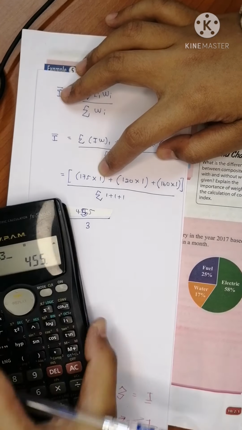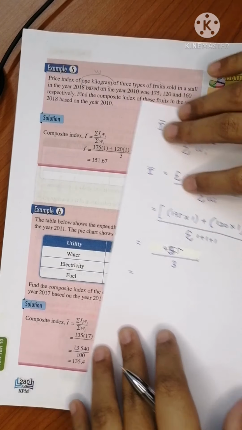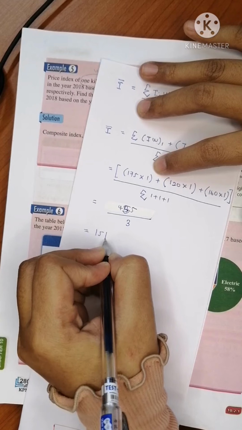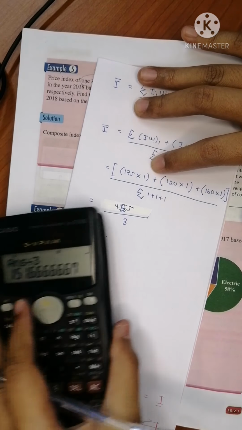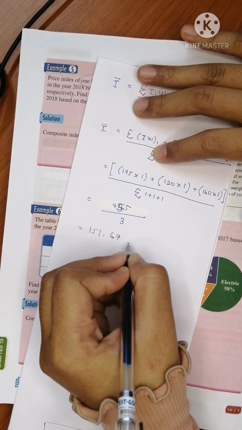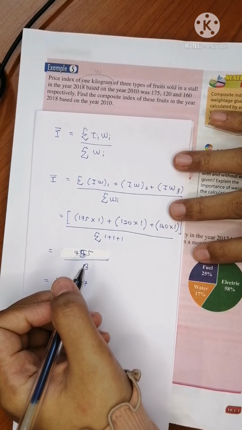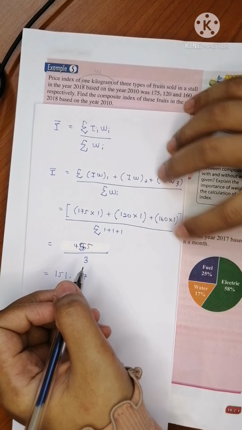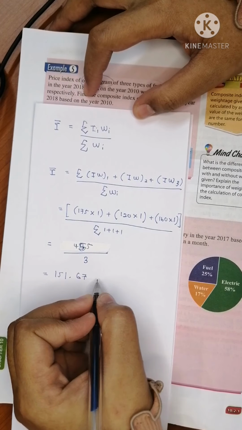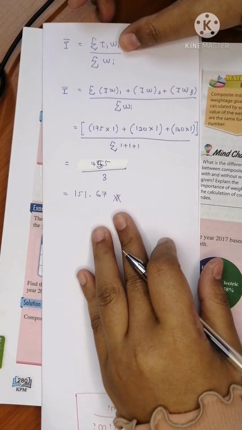Then you get the answer 151.67. So this is the composite index for this fruit in the year 2018 based on the year 2010. So this is just the answer.